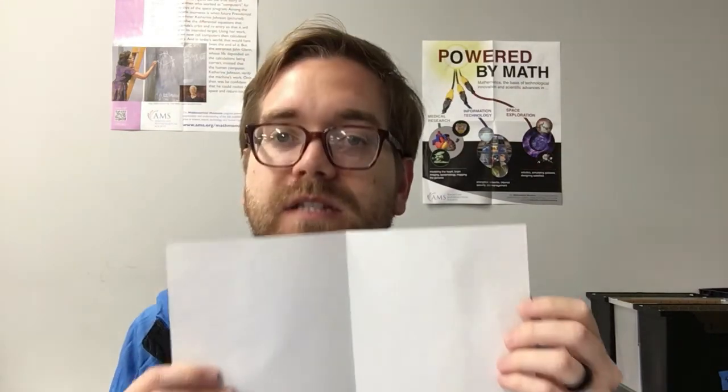it's the same on both sides. Obviously there's stuff written over here, okay? But it's the same shape on both sides. So that crease is acting as a line of symmetry. Let's look at some other examples.